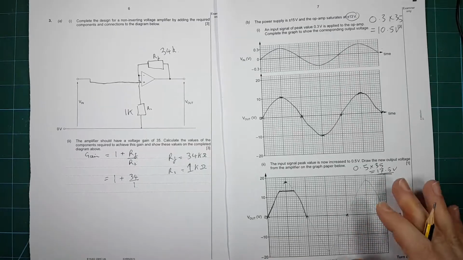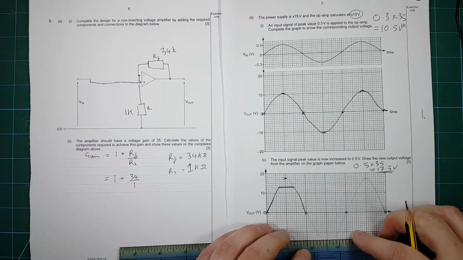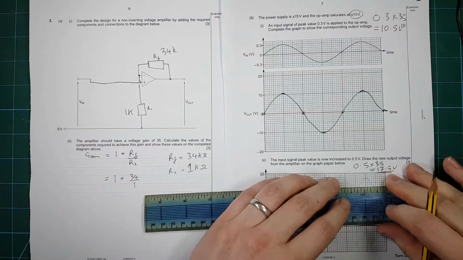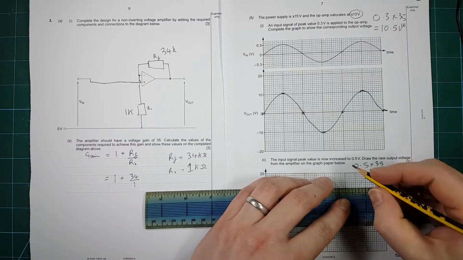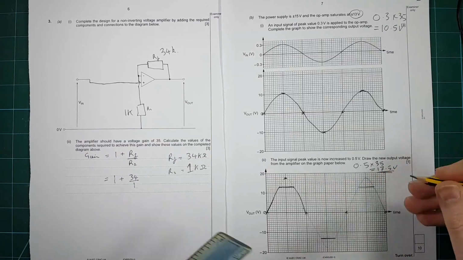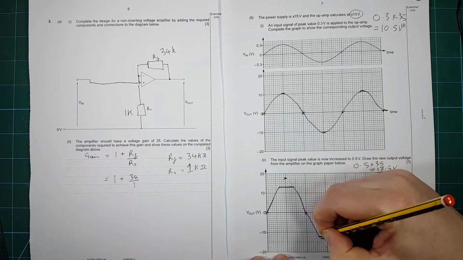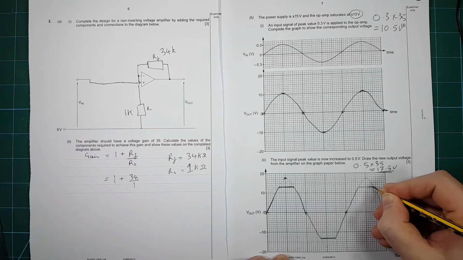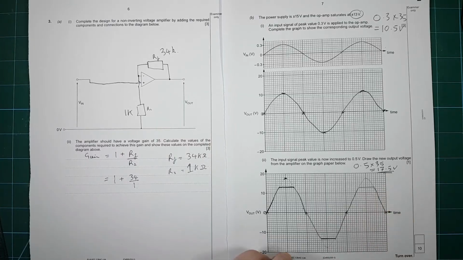But we're not going to get there, we're only going to get as far as minus 13 on this side, which is that bit there, and plus 13 on this side, which is that bit there. So it goes down to there, to there, and to there.